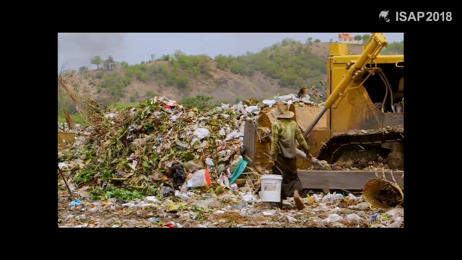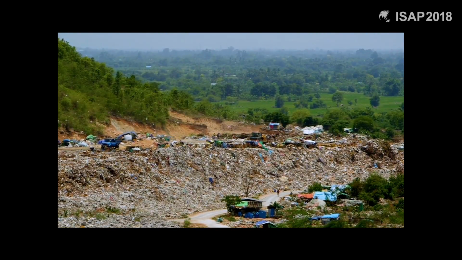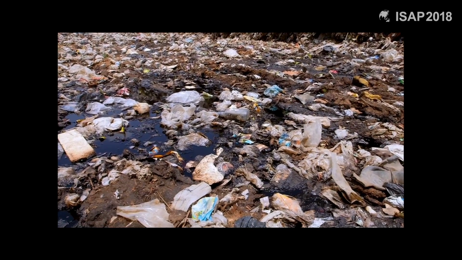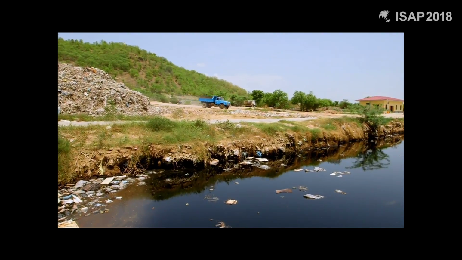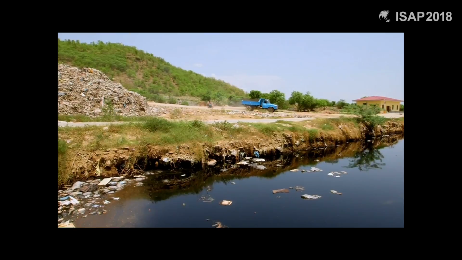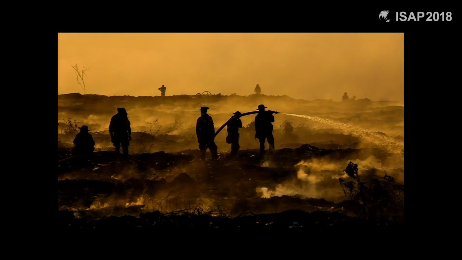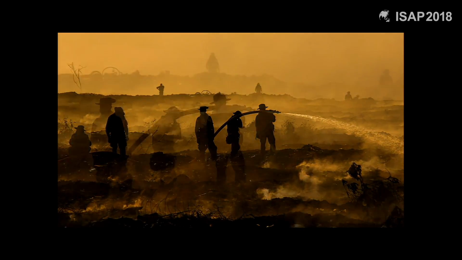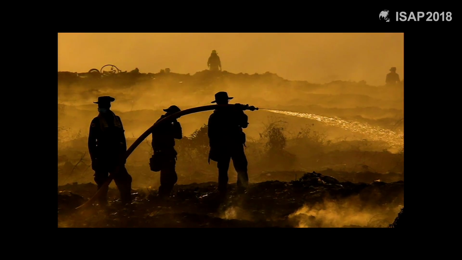In this way, this dump has been steadily growing, and now it is a huge mountain of trash that can be seen from a distance. Its base is leaking noxious fluids, and it emanates methane and other gases that are not only damaging to human health, but also contribute to climate change. There is also the danger of fire. In early 2018, the landfill of Yangon, Myanmar's largest city, caught on fire and burned uncontrollably for days.